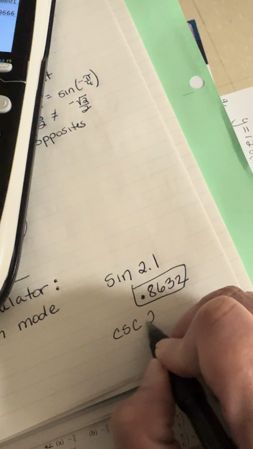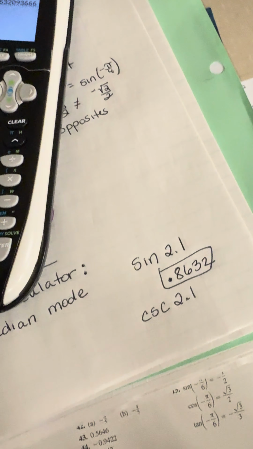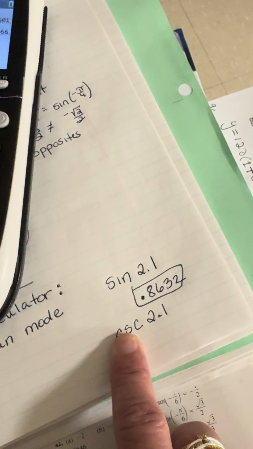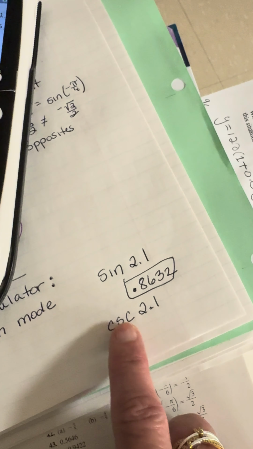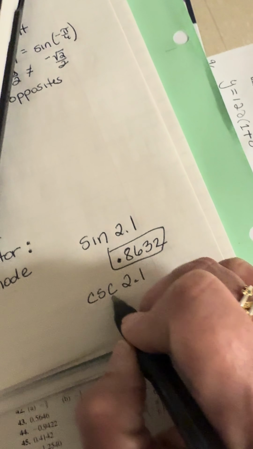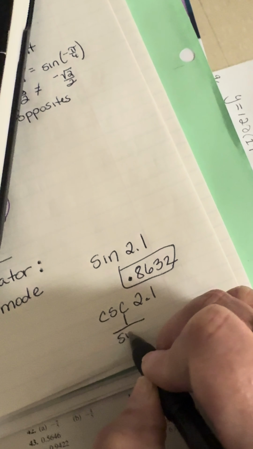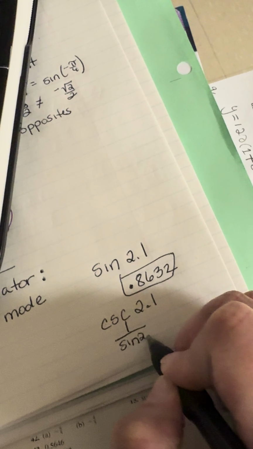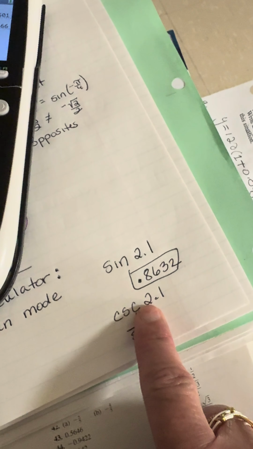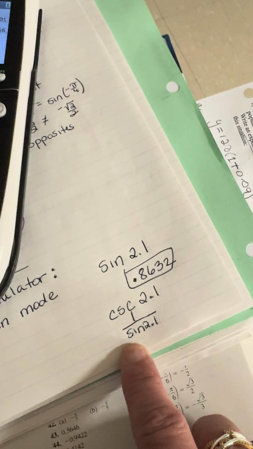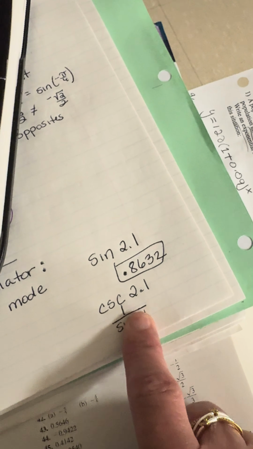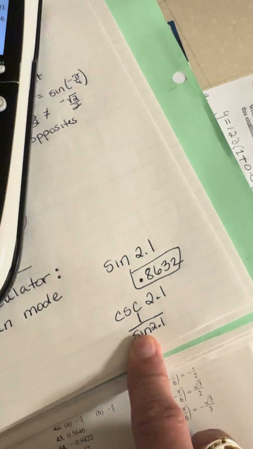So they might ask for the cosecant of 2.1. Now here, it's the function that's the reciprocal. So cosecant of 2.1 is the same as 1 over the sine of 2.1. You're not taking the reciprocal of 2.1, you're taking the reciprocal of the whole thing.